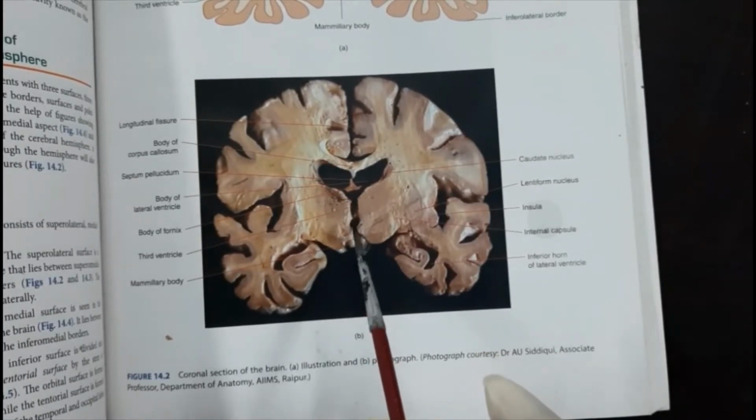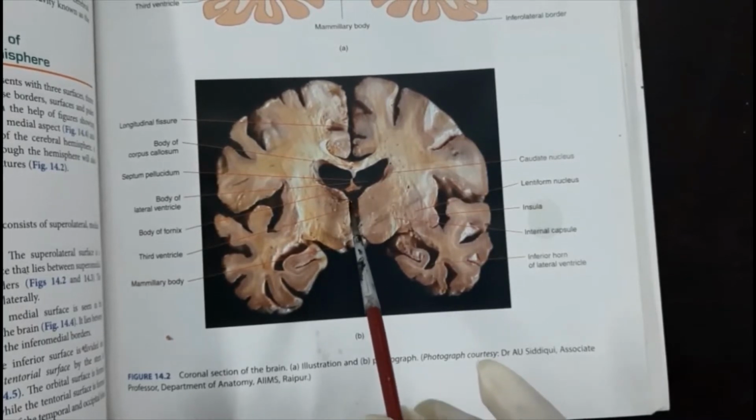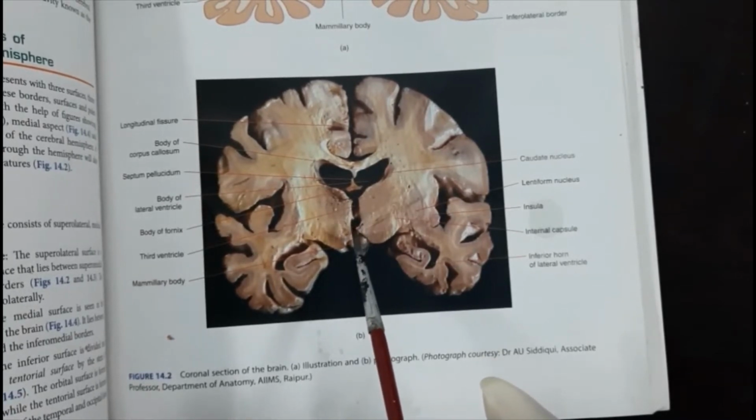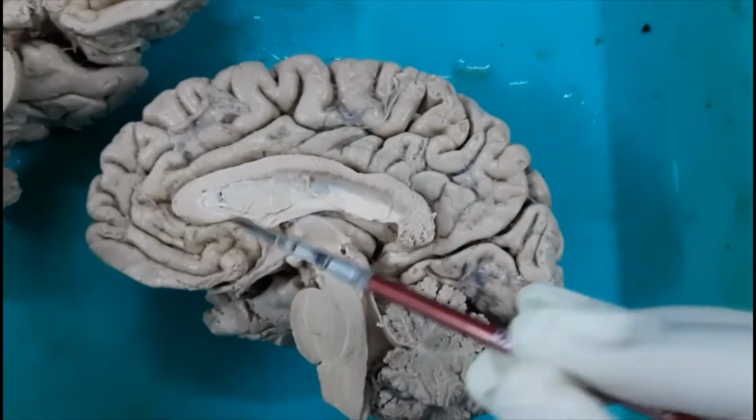In between, this slit-like space is located, which is the third ventricle, okay. So it has a right lateral and a left lateral wall. This we will see in its whole extent later, right and left lateral wall.